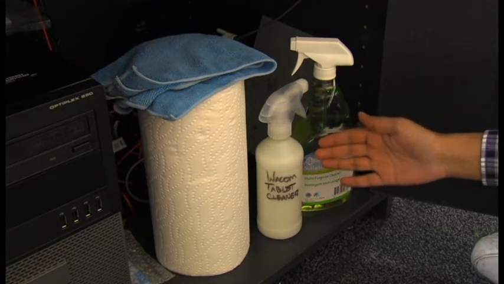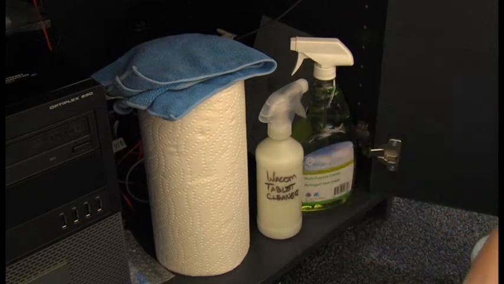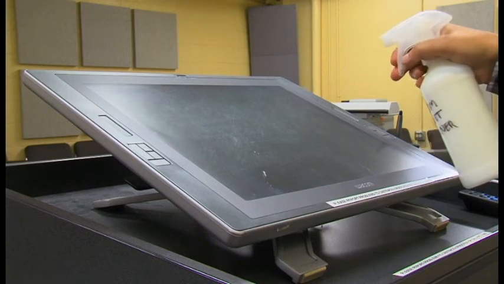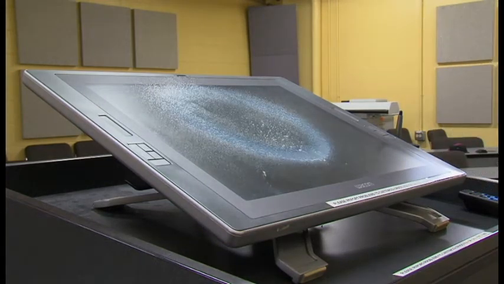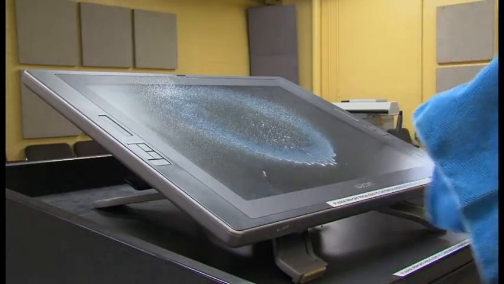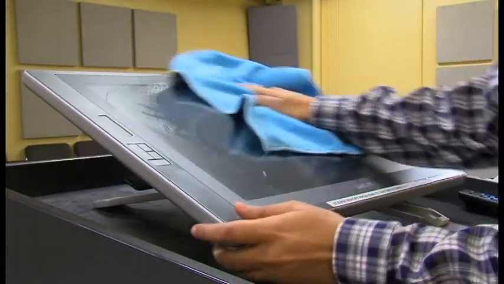The green bottle is multi-purpose solution, which should be used along with paper towels for general cleaning. Use the white bottle marked as Wacom tablet spray to spray onto the Wacom surface. Gently wipe the tablet using the blue microfiber towel provided. This should be done right before the lecture starts, if time allows once the instructor arrives.